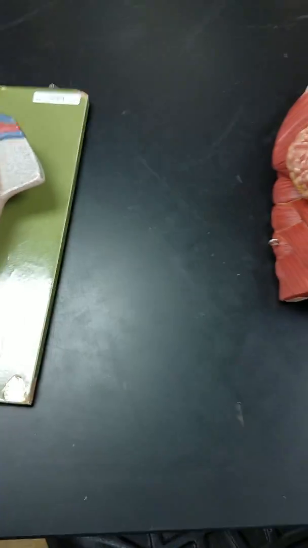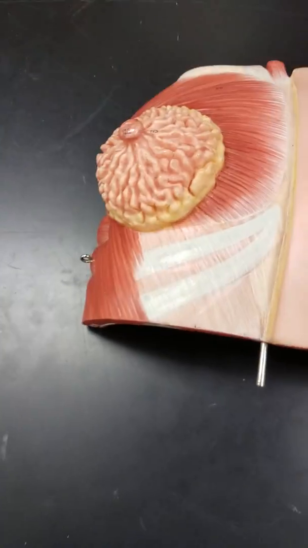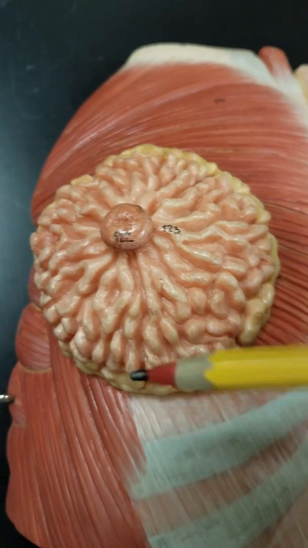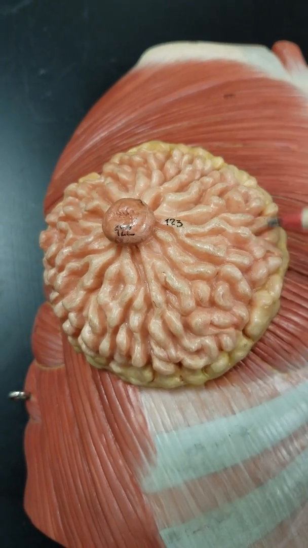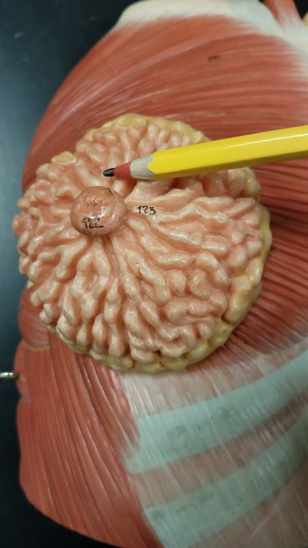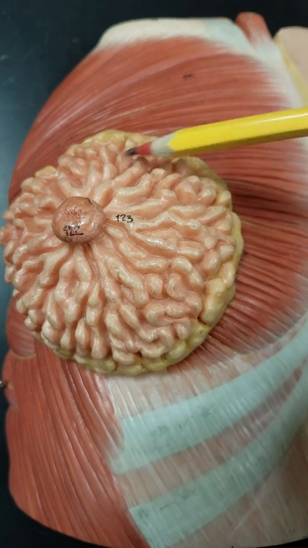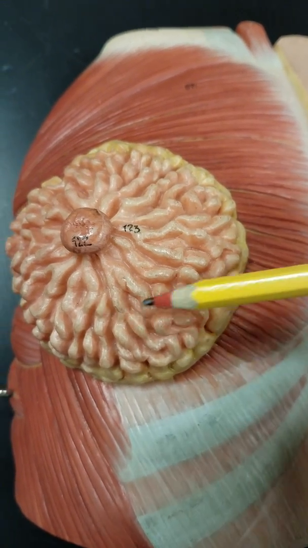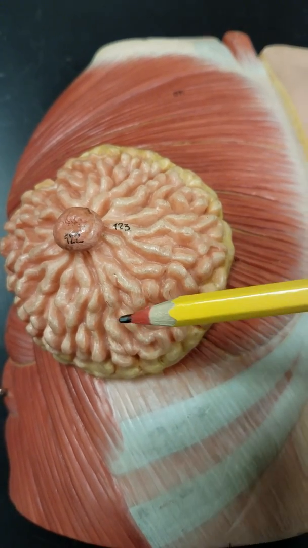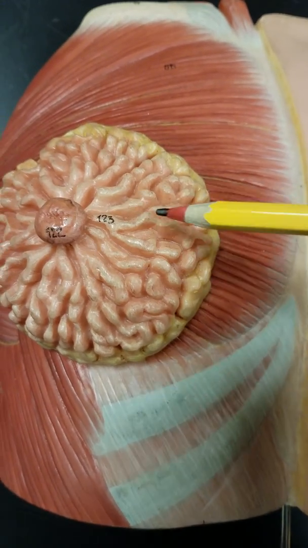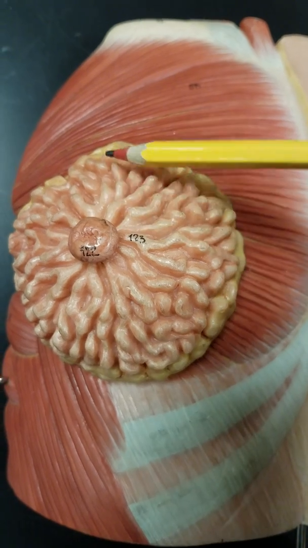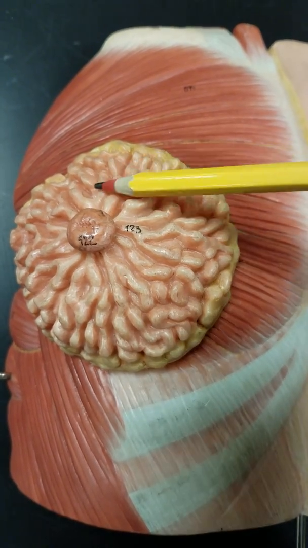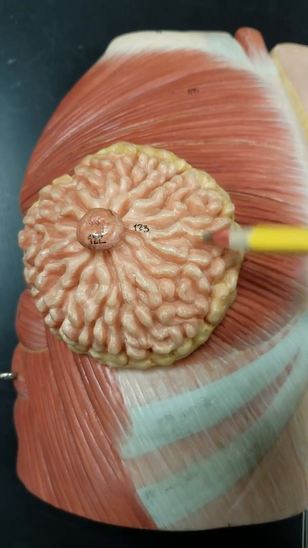Now, the last structures to go through here would be the mammary glands. All right, so the mammary glands we can see here in the breast. Okay, now the mammary gland develops because of the influence of estrogen and progesterone, which causes the mammary glands to grow and develop. Now the mammary gland itself is typically divided into 12 to 15 lobes. We can't quite see that on this model, we can just see the gland itself.